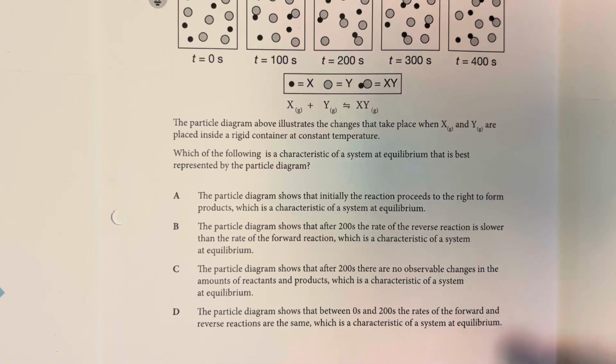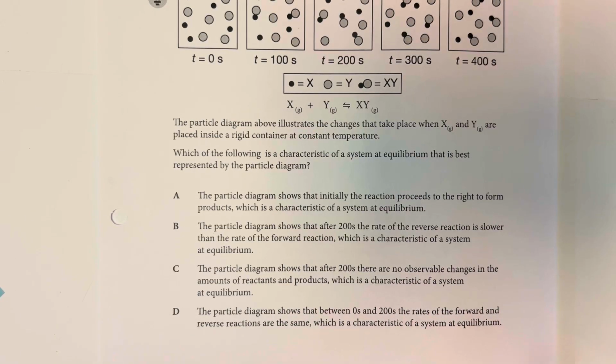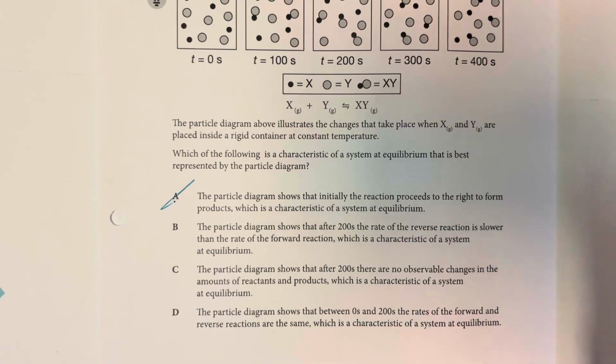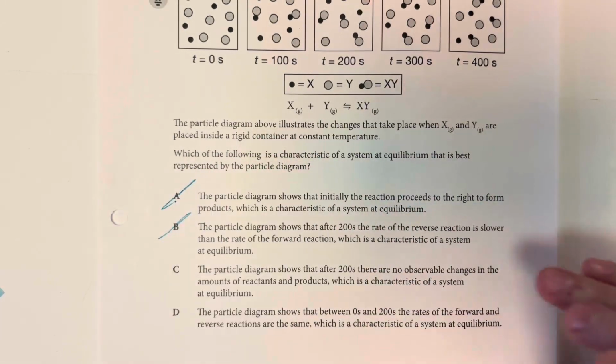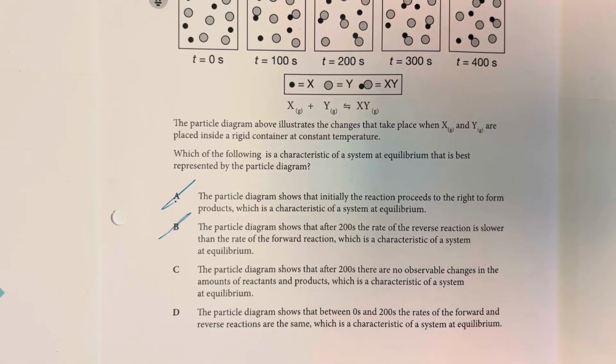So option choice A says the particle diagram shows that initially the reaction proceeds to the right to form products, which is the characteristic of a system at equilibrium. Nope, that's just the characteristic of a reaction proceeding forward. Option B says the particle diagram shows that after 200 seconds, the rate of the reverse reaction is slower than the rate of the forward reaction, which is a characteristic of a system at equilibrium. Nope. The rate of the forward and the reverse reaction need to be the exact same to be at equilibrium.